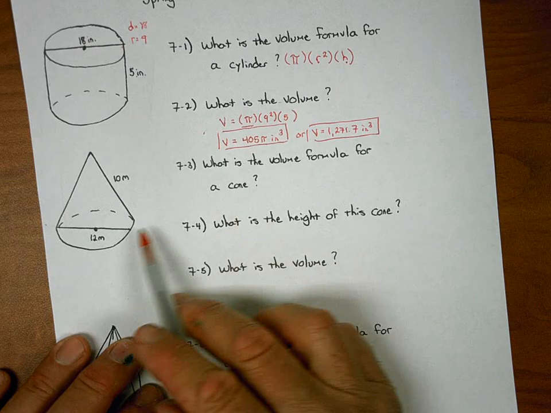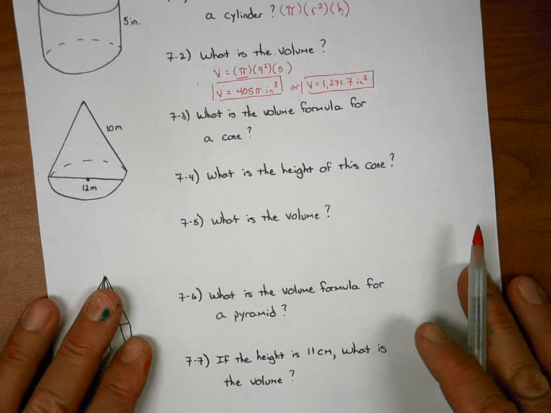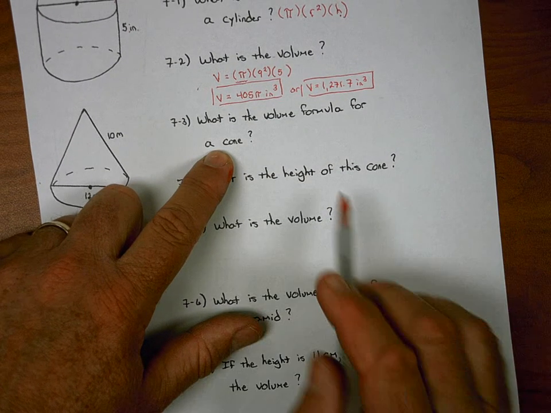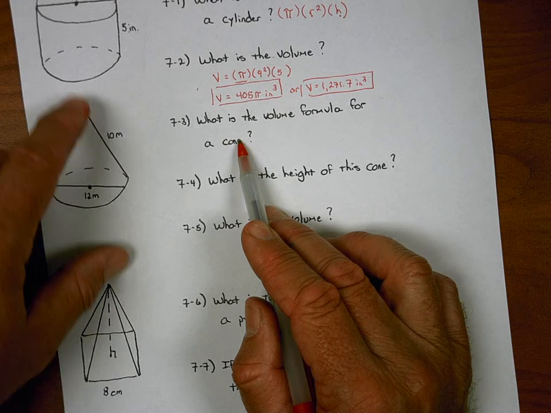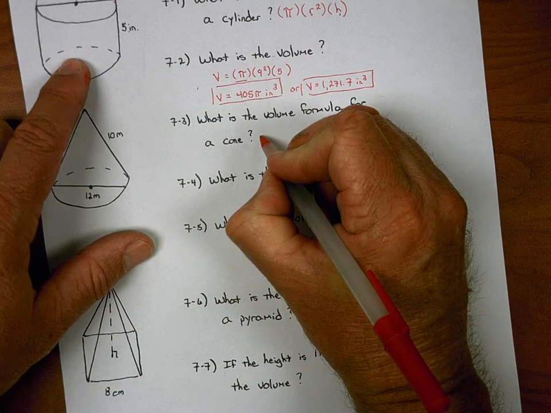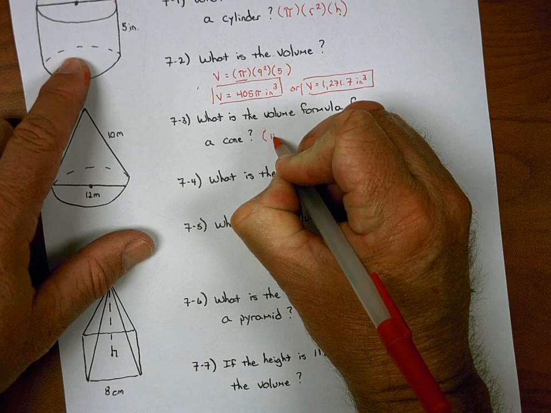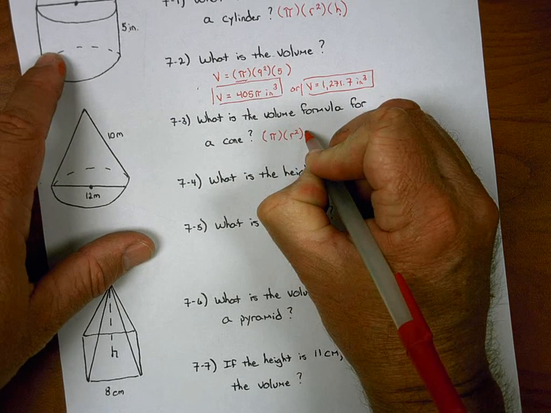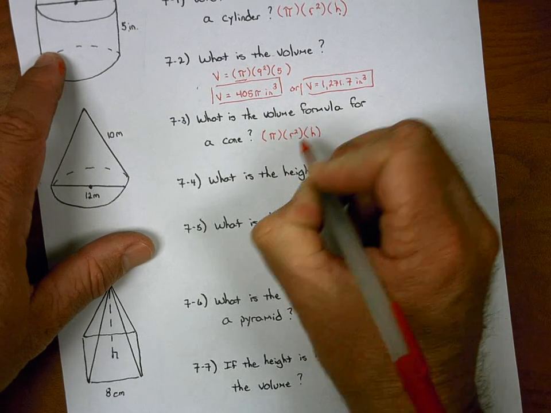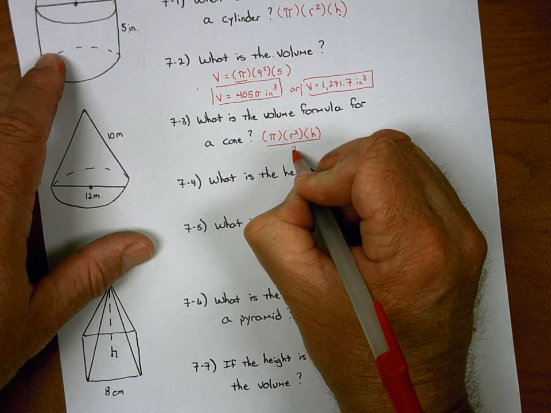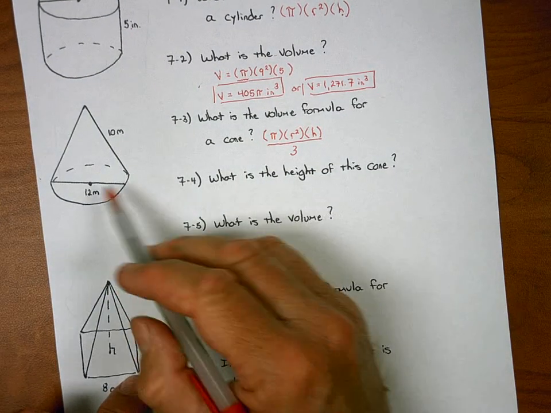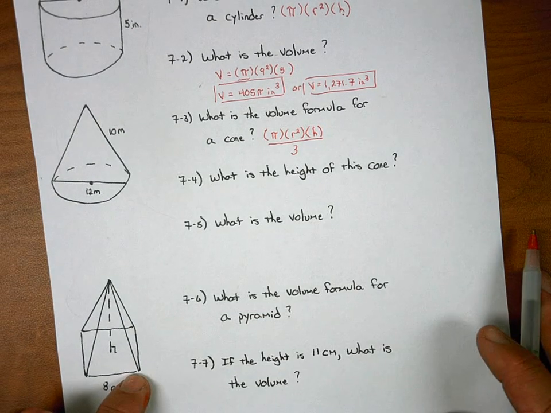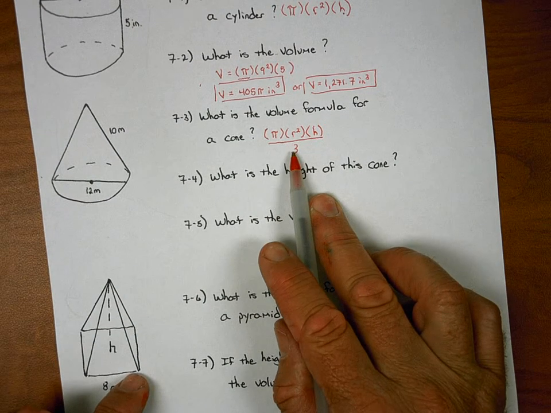7-3, so now we're dealing with a cone, and the first question you want to answer is, what is the volume formula for a cone? Well, it is very much like a cylinder. You're going to take the number pi, multiply it by the radius squared, multiply that by the height of the cone, but then for a cone you're going to divide it by 3. So really a cone is 1/3 the volume of a cylinder. That's where that dividing by 3 comes in.